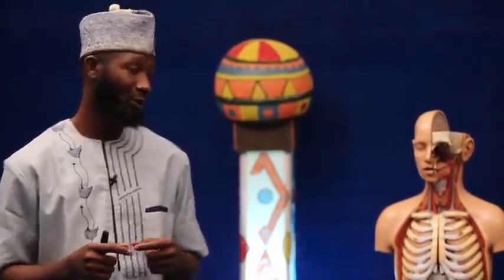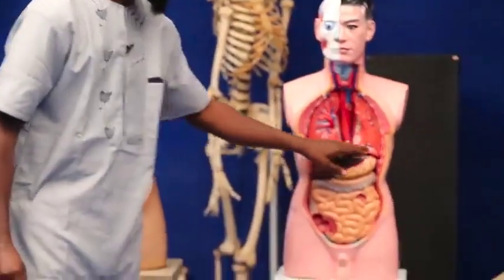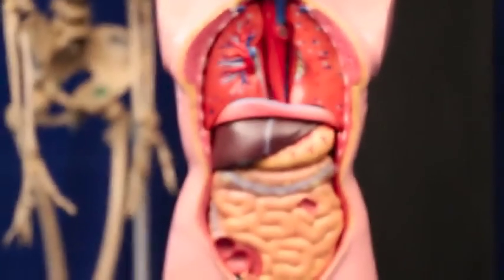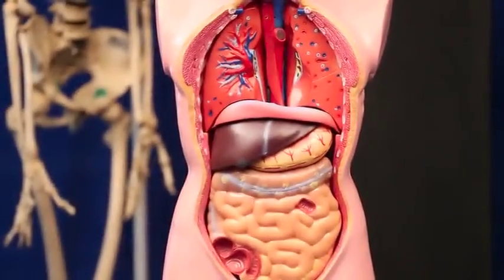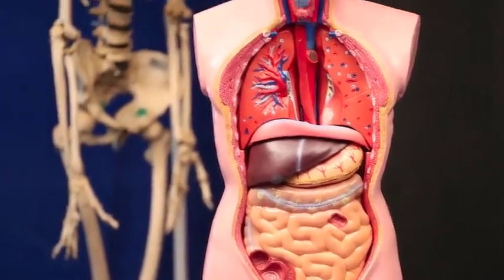For the inspiratory muscles, you have the main or the primary muscles of inspiration, and they include the diaphragm, which you can see here from this mannequin down here. You see the diaphragm lies below the thoracic cage, and you have the external intercostal muscles. Those are the primary muscles of inspiration.